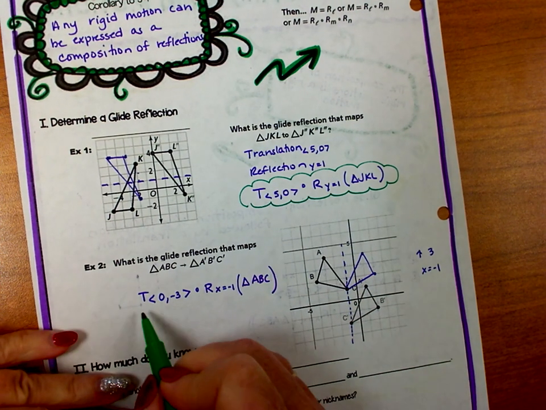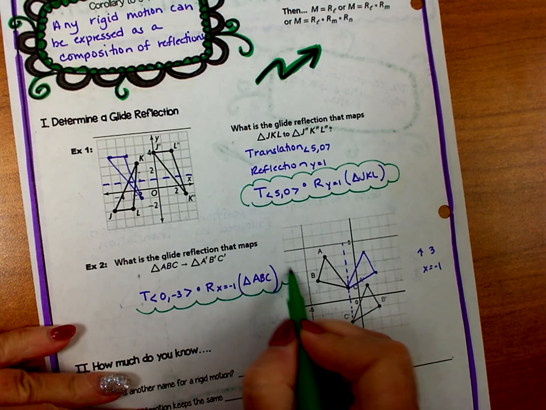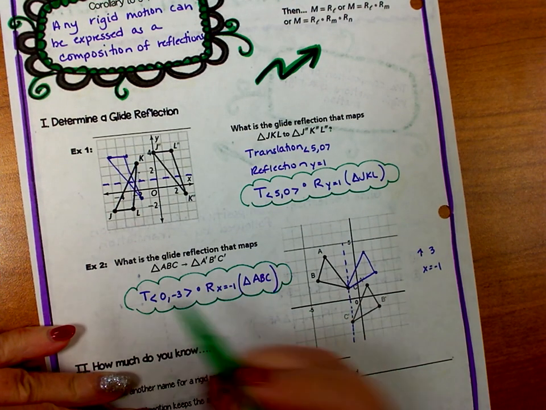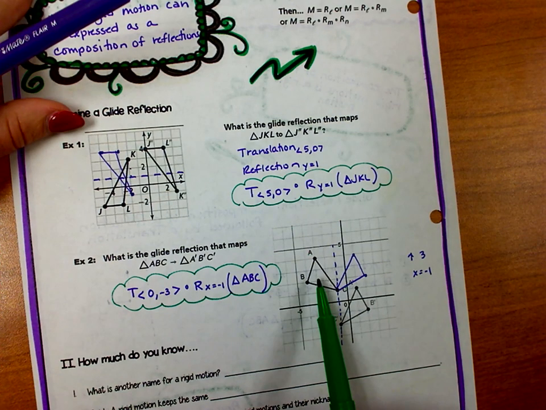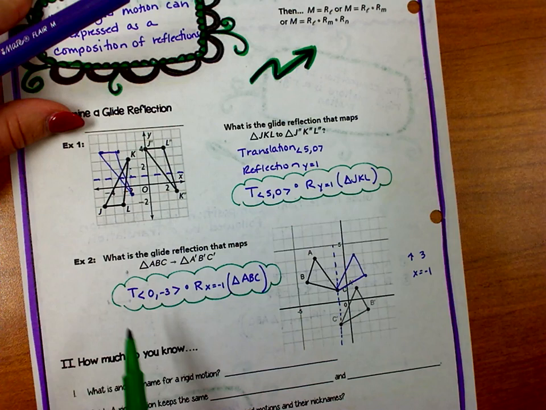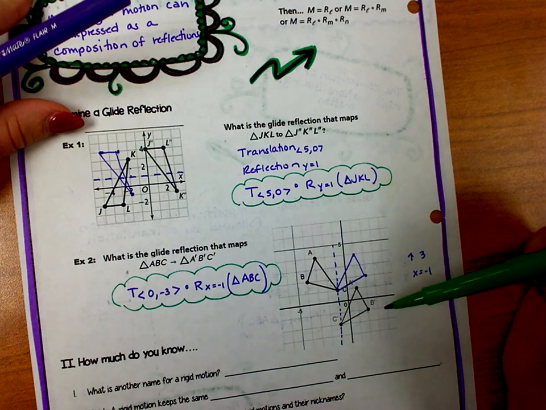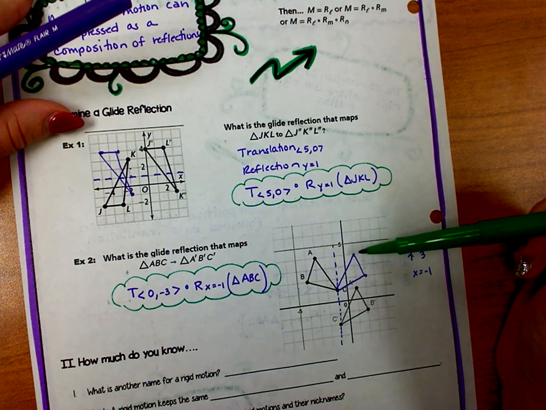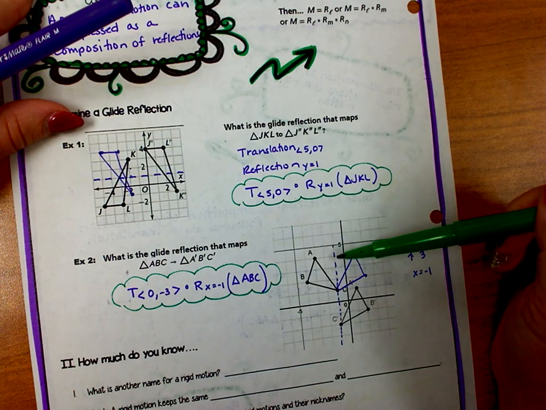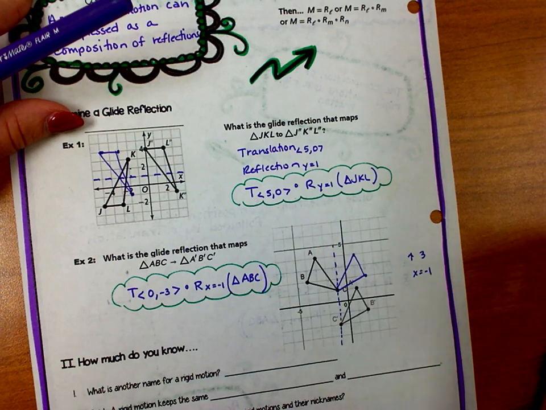Okay, so when you are trying to figure out what your glide reflection is, initially it's going to be reflection, translation, which means that when you write it, it's going to be translation, reflection. But in order to figure it out, you're going to work backwards. So you're going to translate it back to where it's right across from or right below your original figure, and then figure out what the line in between them would be to figure out the reflection.